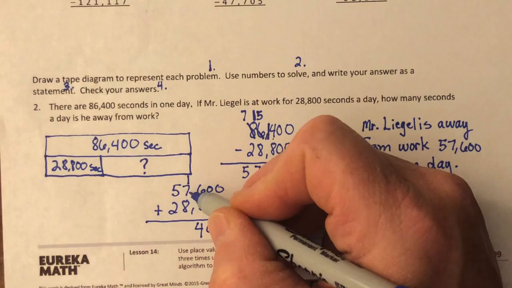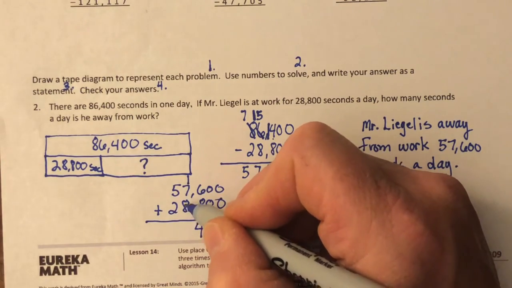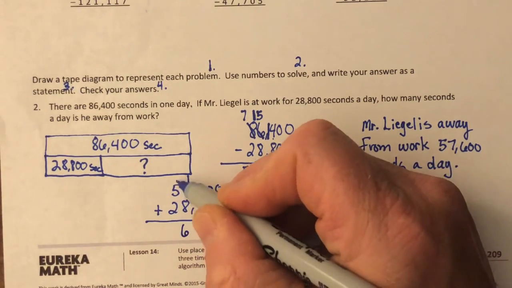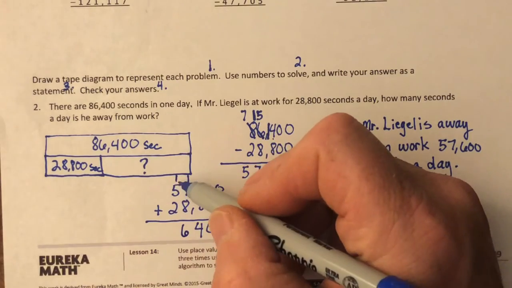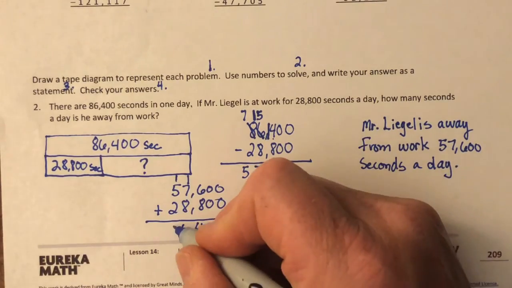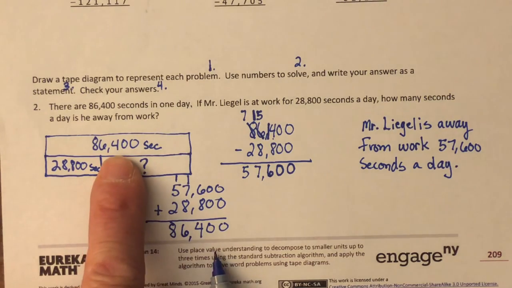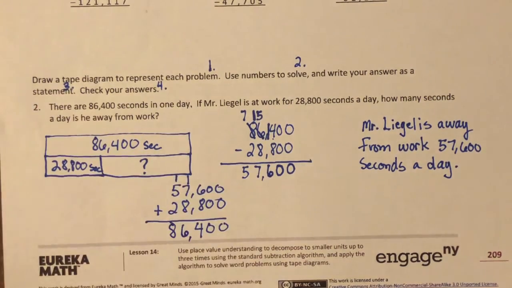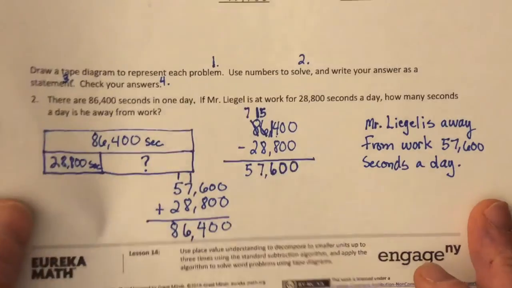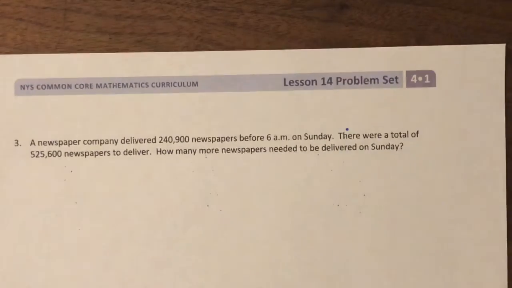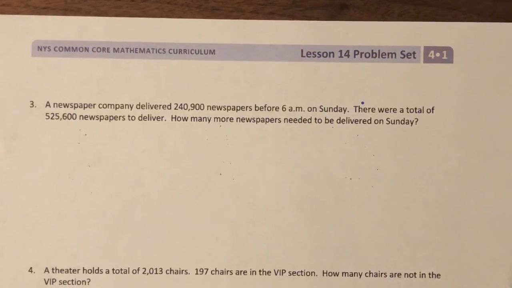1 plus 7 is 8. Plus 8 is 16. Put down the 6, carry the 1. Okay, here we go. 1 plus 5 is 6. Plus 2 is 8. Yep. 86,400, 86,400. I know my answer is right. Okay, and now let's take a look at the back. All right, we're gonna do one of these problems and then you're gonna do the rest on your own.